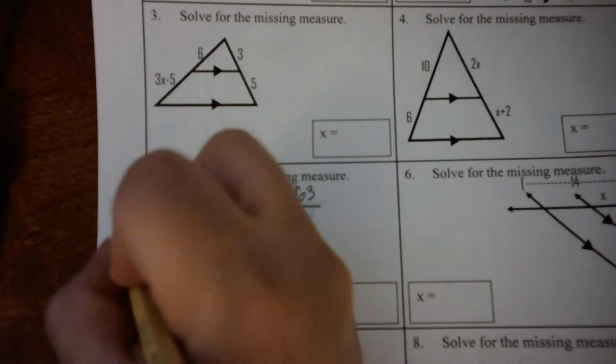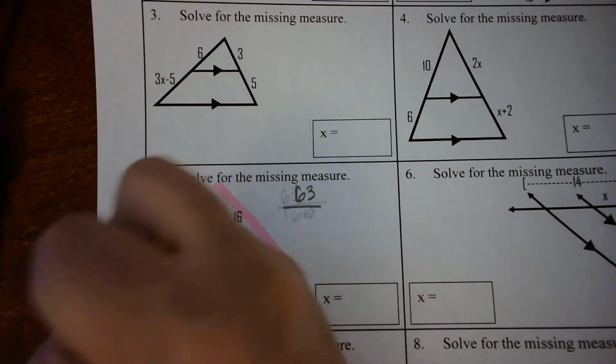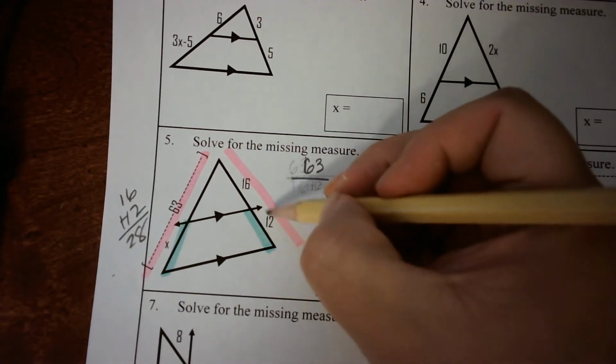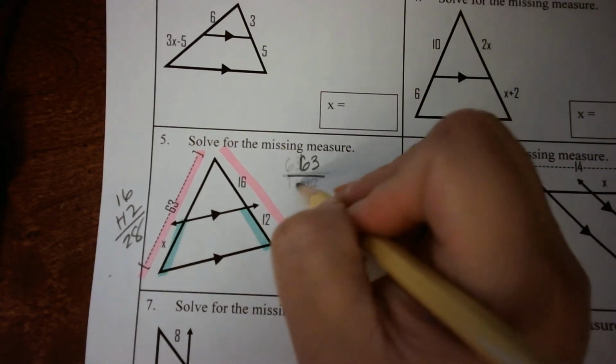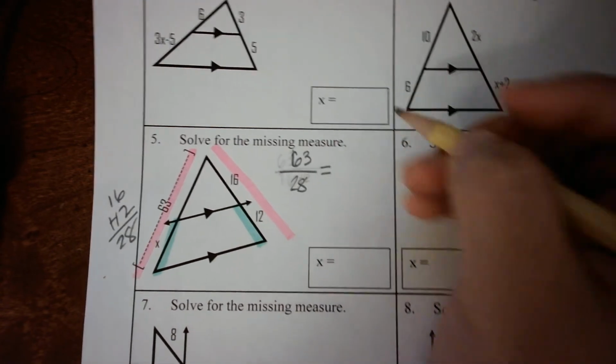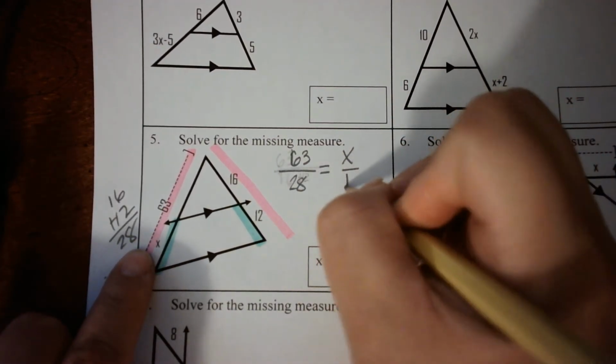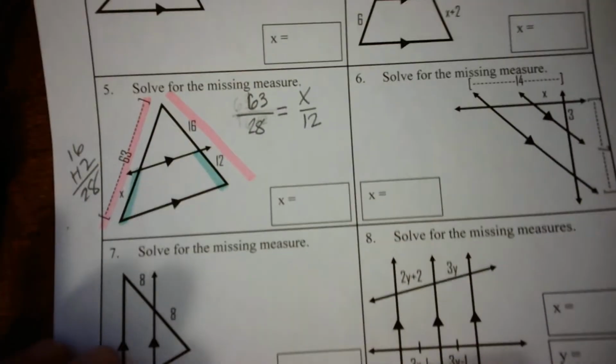I'm going to write it off to the side. 16 plus 12 is 28. So it's going to be 63 compared to 28, and that's equal to the proportion of the little parts, x divided by 12. Cross multiply, solve for x.